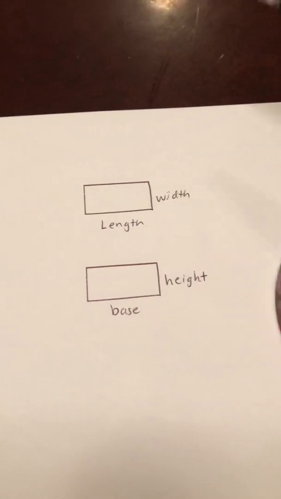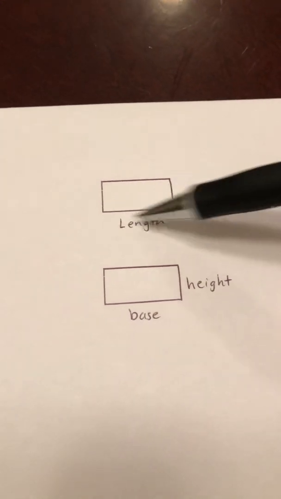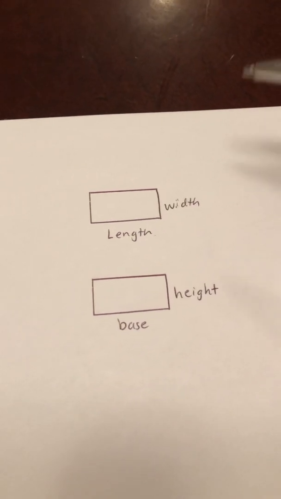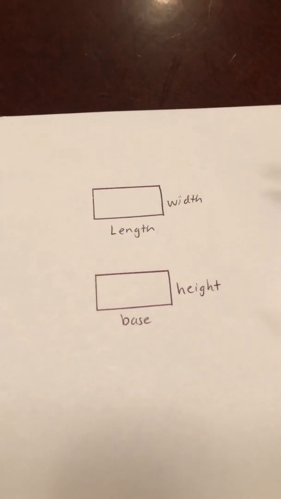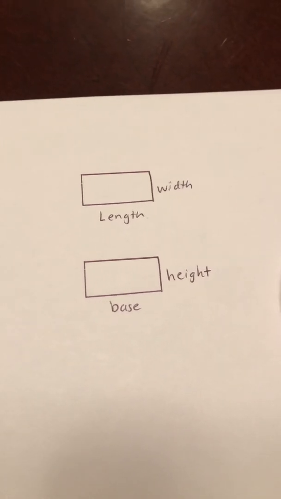So length and width is when I'm usually thinking of something that's flat, like on the page, like on a horizontal plane, how long something is and how wide something is. This could be a rectangle on a page. It might be a section of a garden in my yard. It might be a patio. Something like that would be length and width.